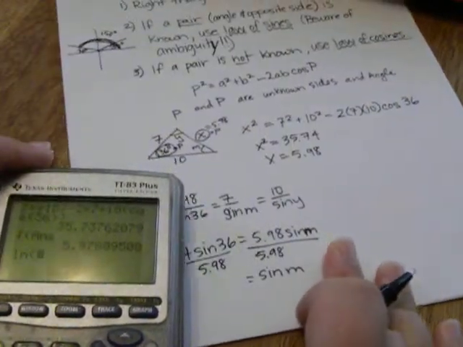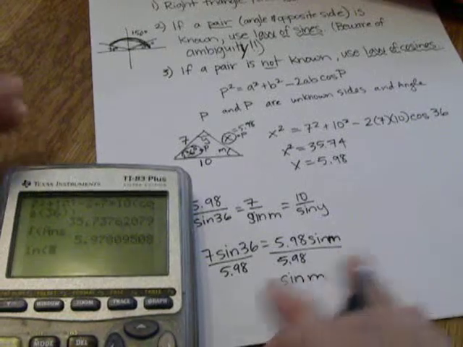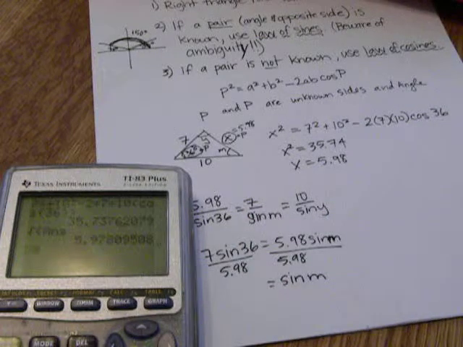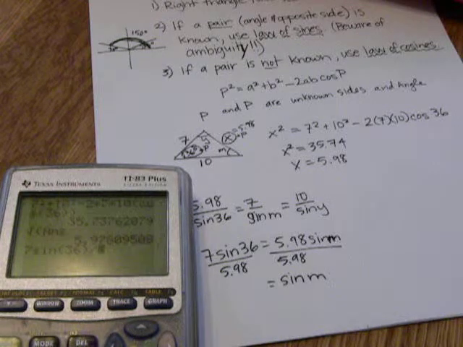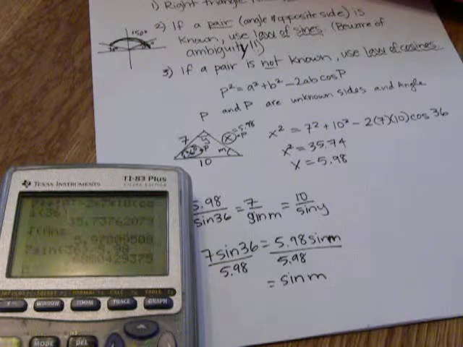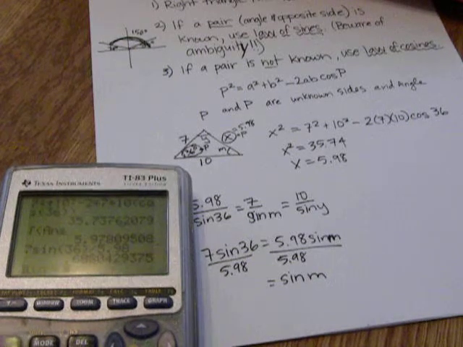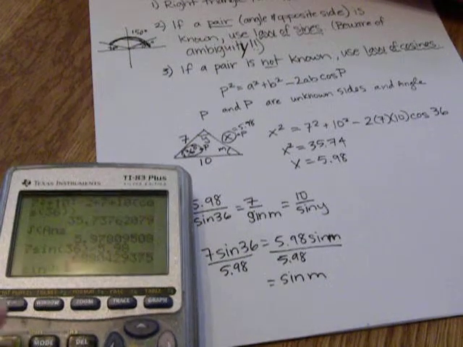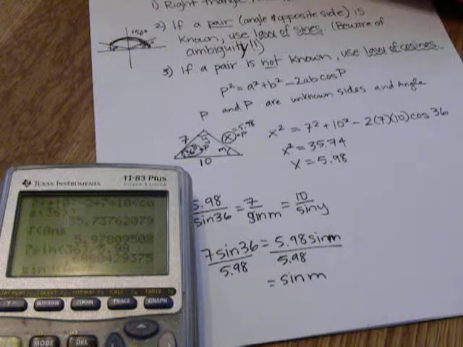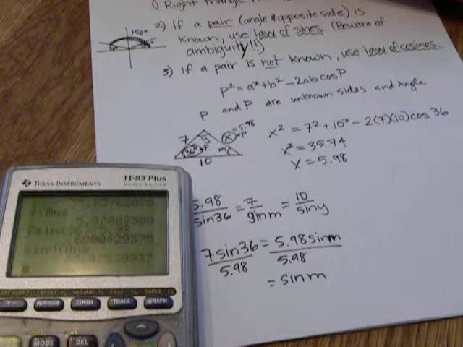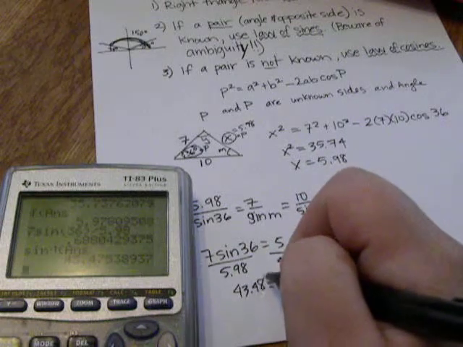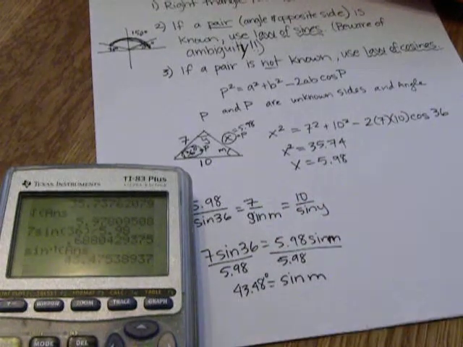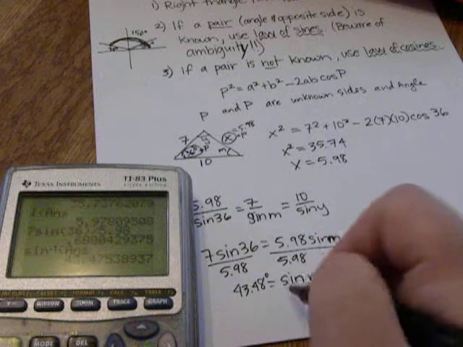I'm going to do 7 sine of 36 divided by 5.98. I get 0.68. I have to do the inverse sine, so I do second, and then the sine inverse, so I can get my answer, and that gives me 43.48 degrees. 43.48 degrees is m.